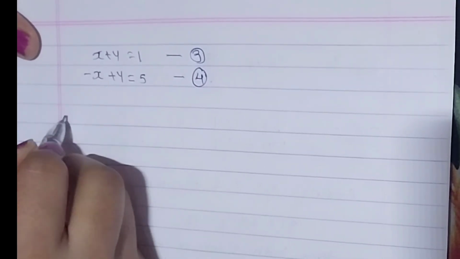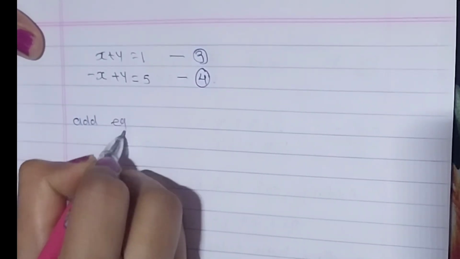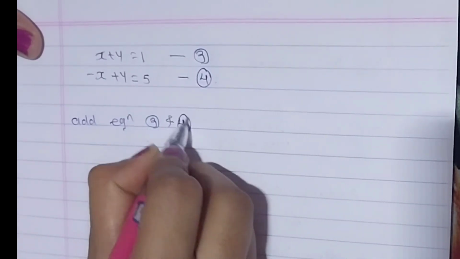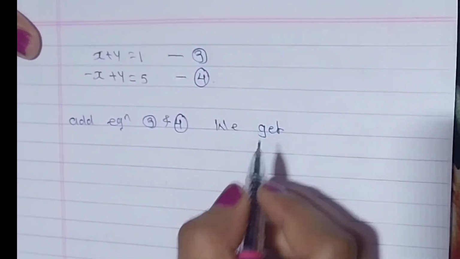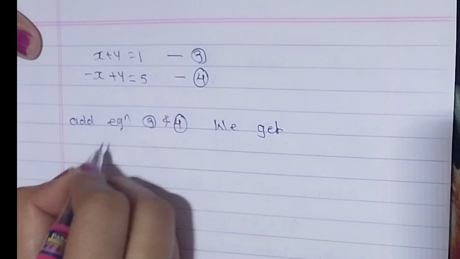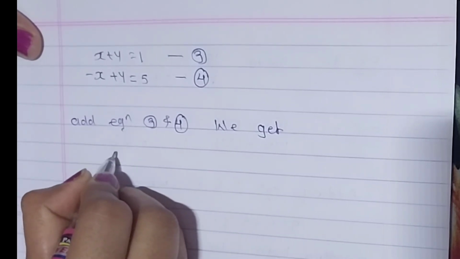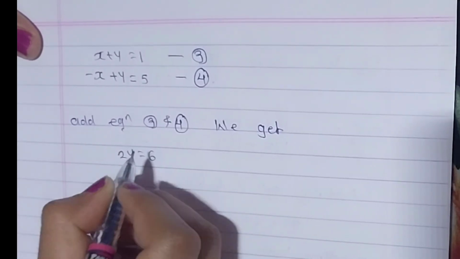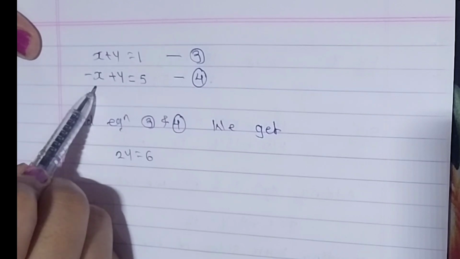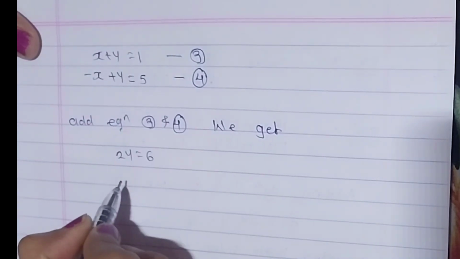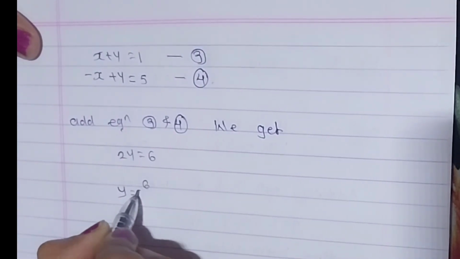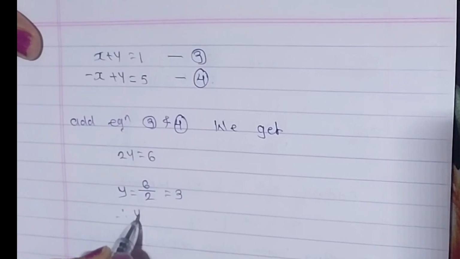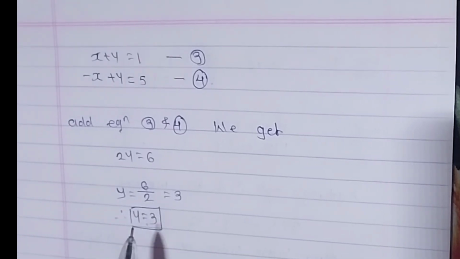Now by adding these two equations, the x variable is eliminated, since in equation 3 there is a positive x and in equation 4 there is a negative x, so it gets cancelled, and we get the value of y. So y is equal to 3.